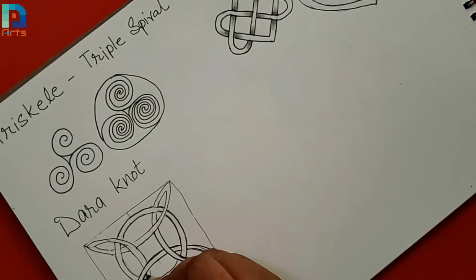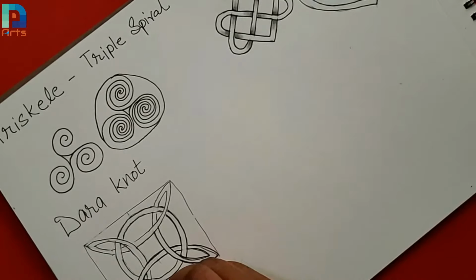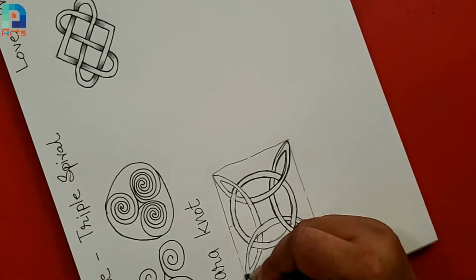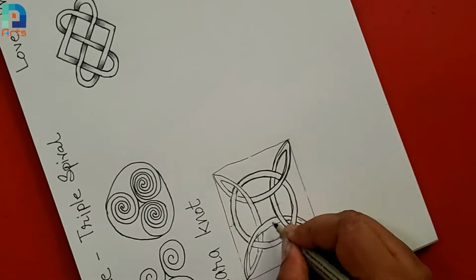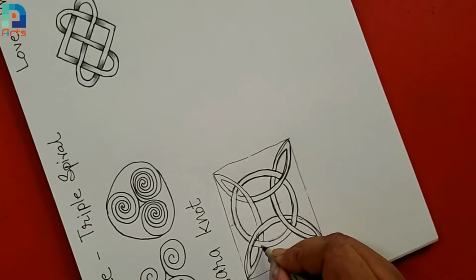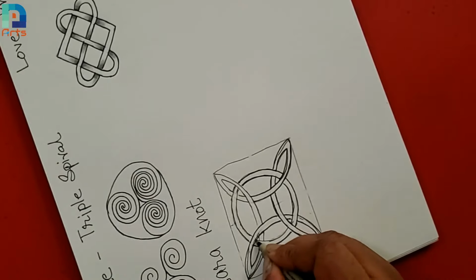Now I have already worked with the pencil, so it is just the tracing, and I'm not worrying about the symmetry part, rather focusing on the drawing part.